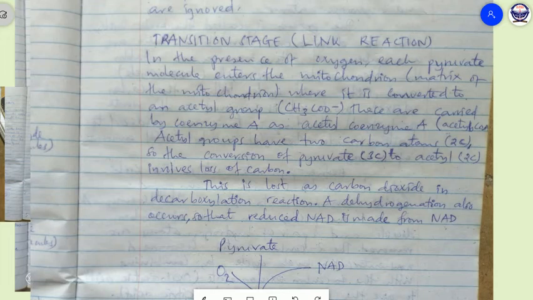Now when we are discussing the transition stage, we are saying that in the presence of oxygen, each pyruvate molecule enters the mitochondria, because you have formed 2 pyruvate molecules. So the pyruvate molecule enters the mitochondrial matrix, where it is converted to an acetyl group, which can be written as CH3COO. These are carried by coenzyme A as acetyl coenzyme A. This acetyl group has 2 carbons.